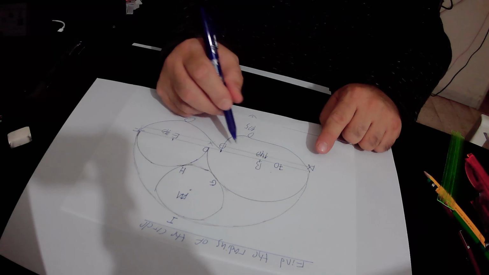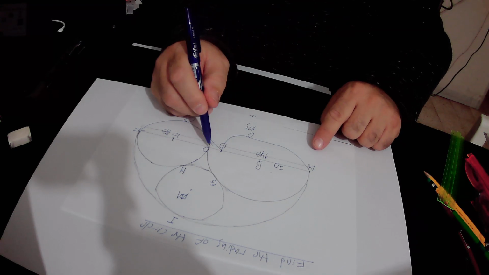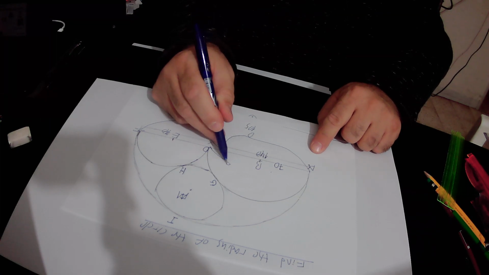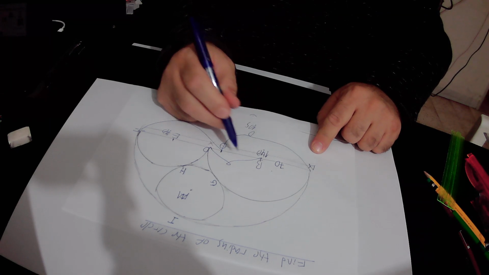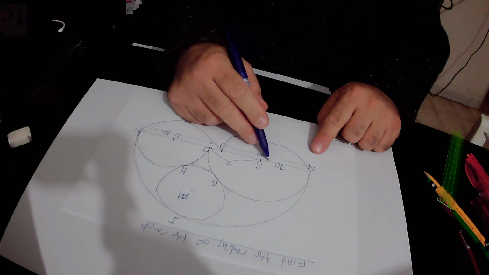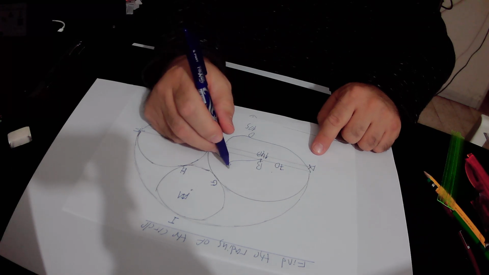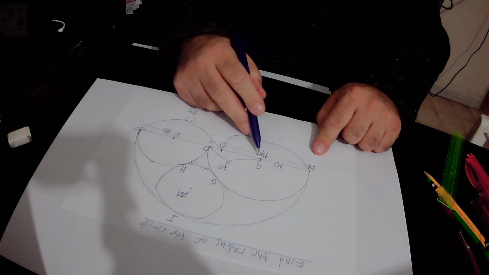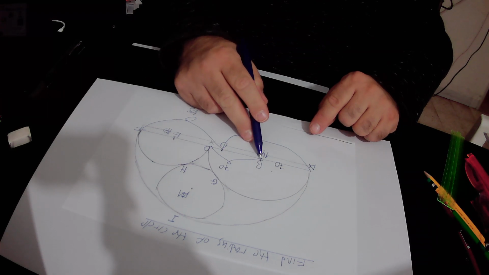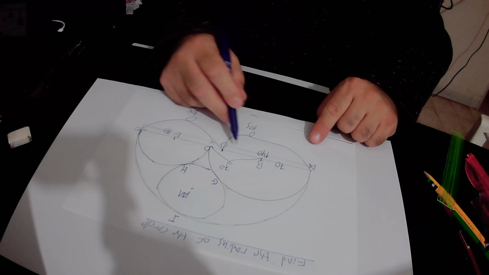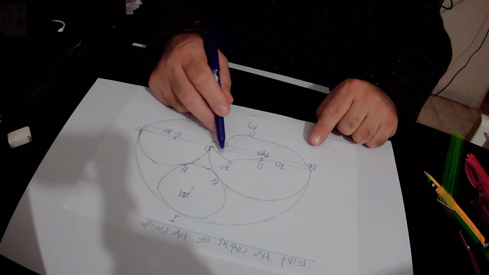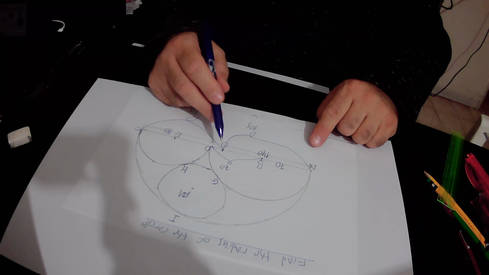Likewise, BD is also the radius of this semicircle that is also equal to 70 units. Again, point B is the center of this semicircle, point D is a point on this semicircle itself, therefore BD is the radius of this semicircle that is equal to 70 units.